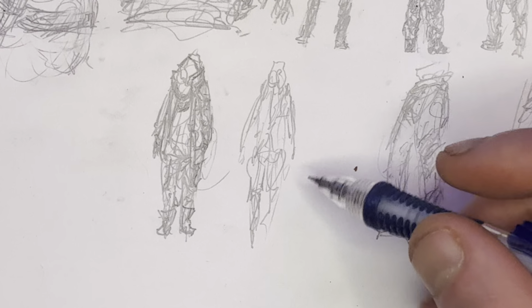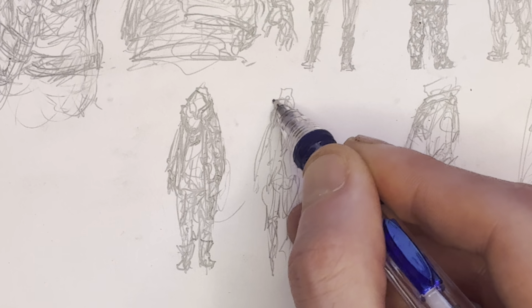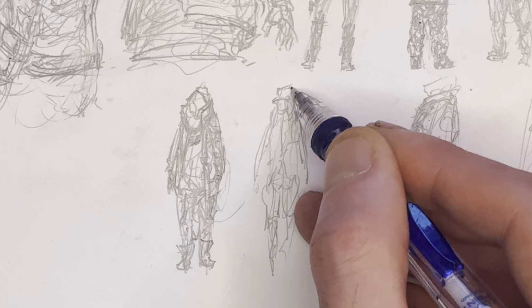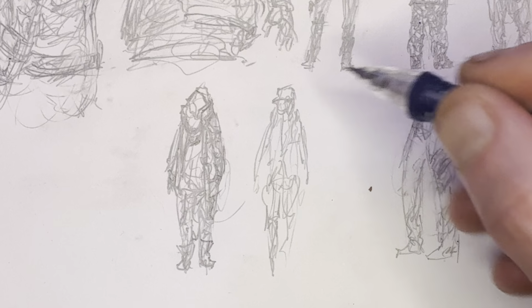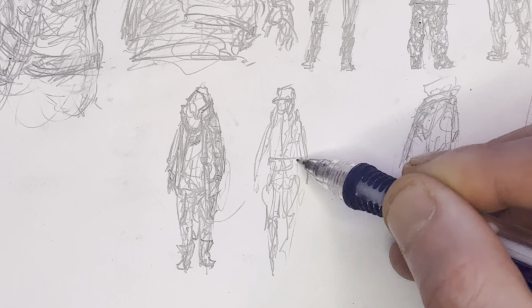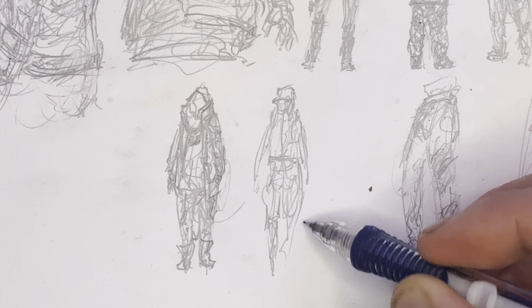Okay, let's do something with this one. Hat. High belt. High waist.